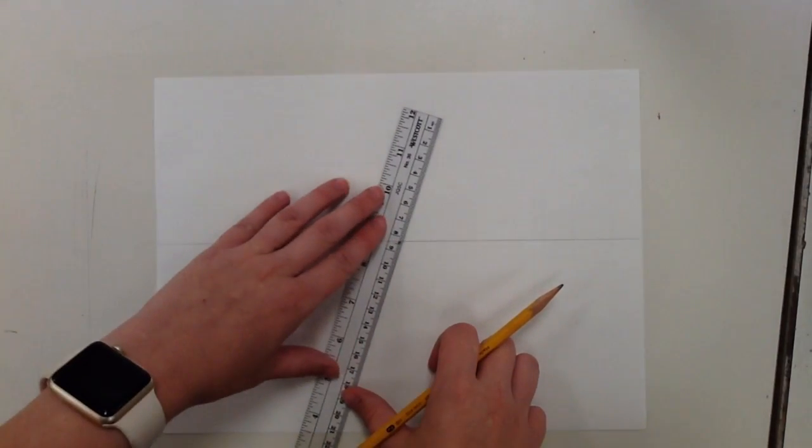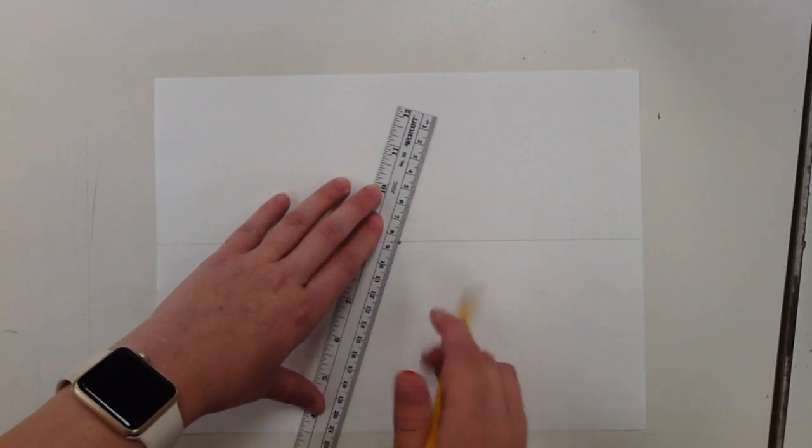The horizon line is where your eyes are. So if you're looking straight out, what you see is the horizon line. Anything above the horizon line is taller than you, anything below it is shorter than you.